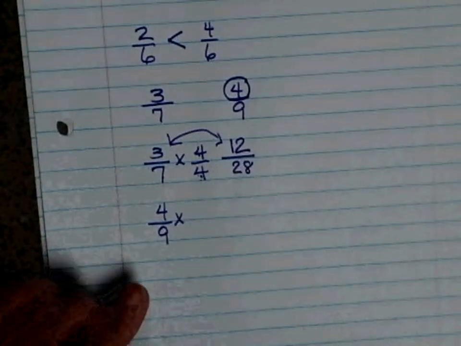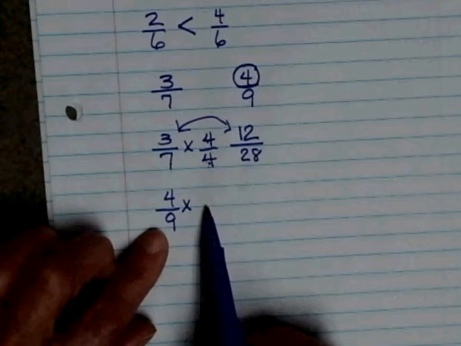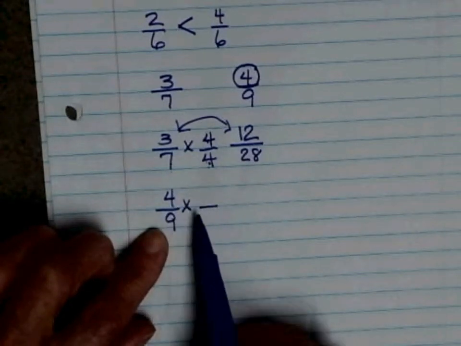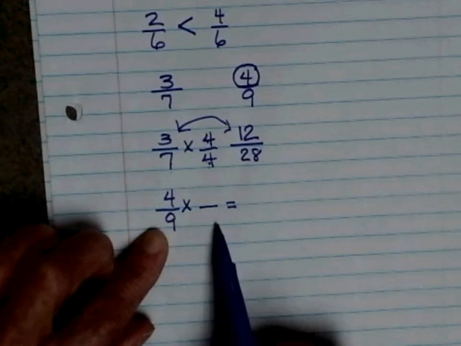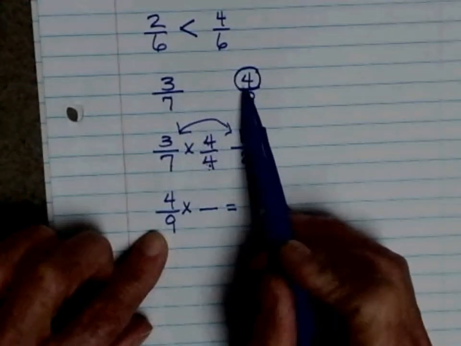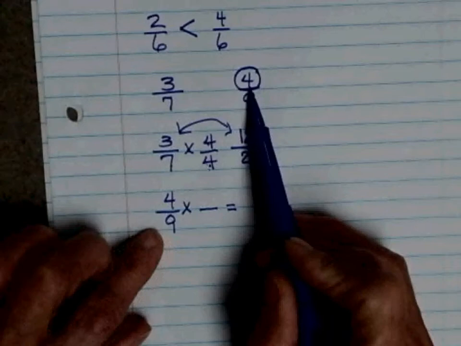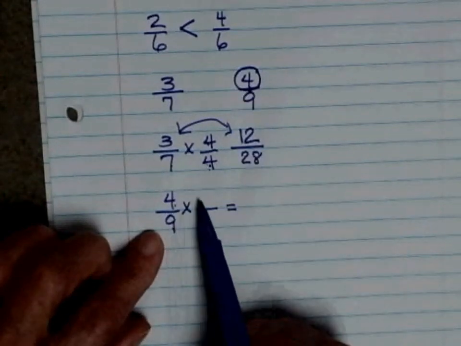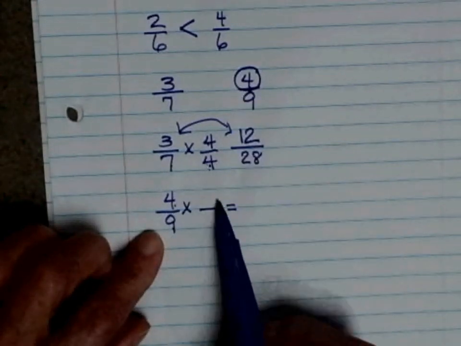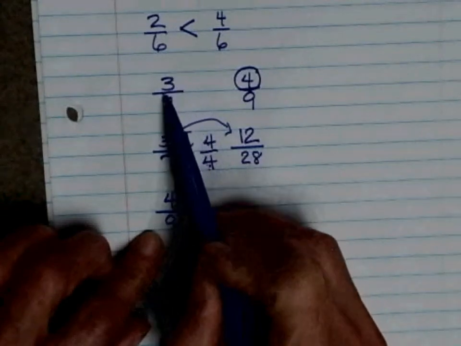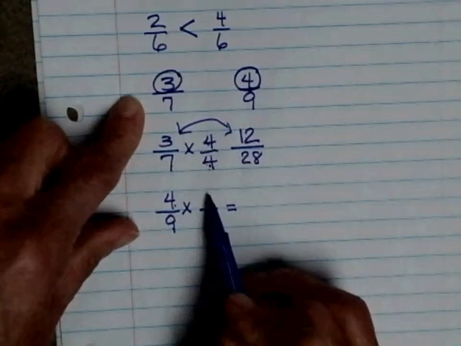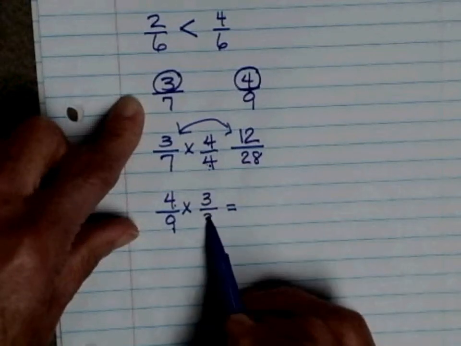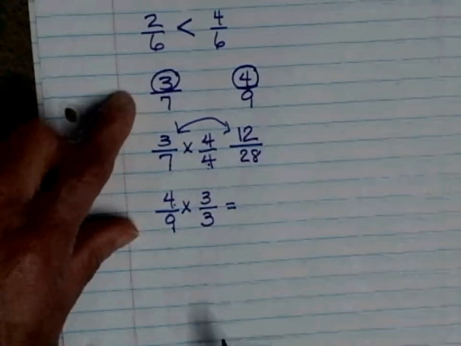So what am I going to do to create a new fraction for 4/9? Think about what I did for 3/7. I used the numerator of 4. So where am I going to get the whole fraction here? I'm going to go to this fraction, 3/7, and I am going to use the 3 to create 3/3, which is a whole fraction.